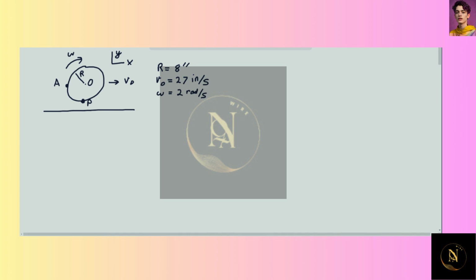In this question, we have a wheel. It has a radius of 8 inches. Sorry, it's rotating with an angular velocity of 2 radians per second. It's moving with a linear velocity of 27 inches per second, slightly above the ground. And we want to find the velocities of points A and B.